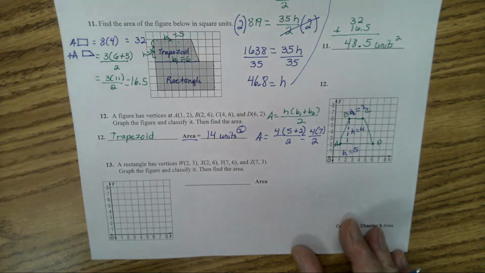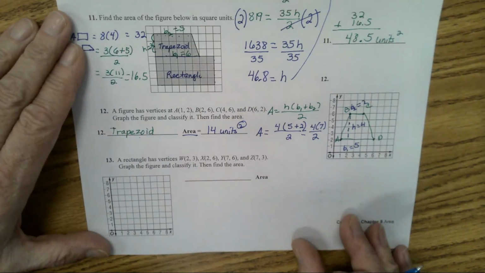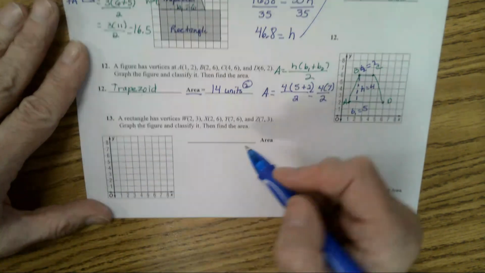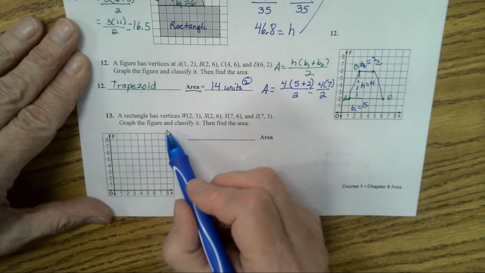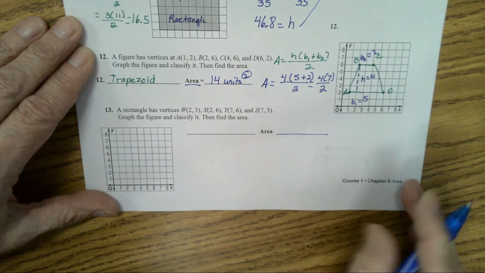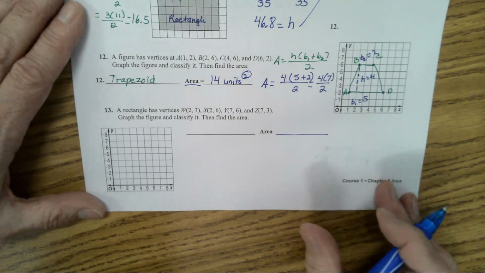All right. Now let's do number 13. It says, a rectangle has vertices. Graph the figure and classify it, then find its area. Okay, I forgot to draw a blank there for that area.